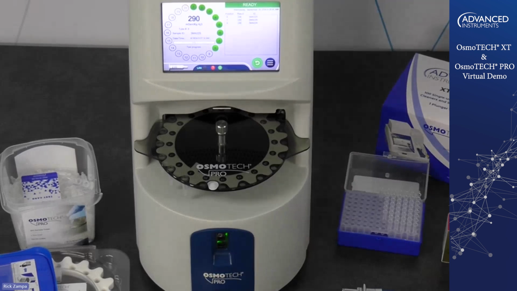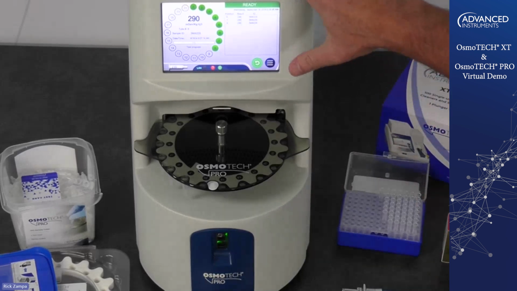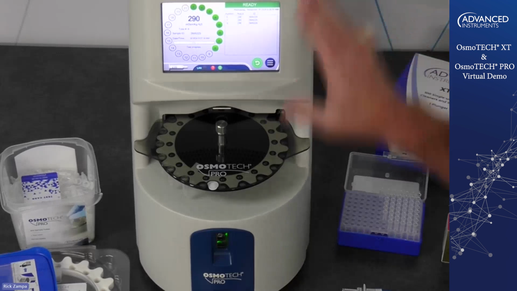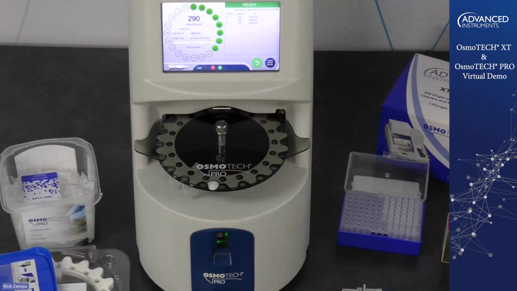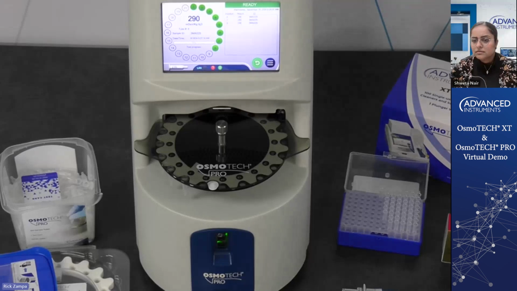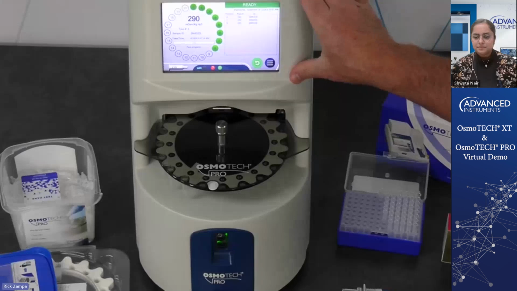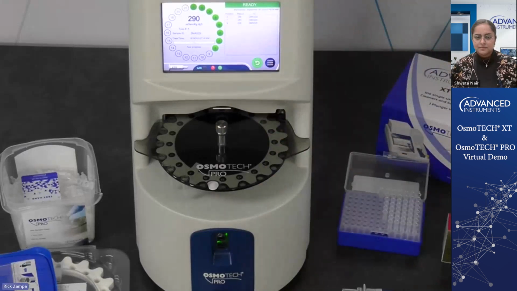So with that, I will ask for questions about the OsmoTECH Pro. Again, functionality and features between the two instruments from a software standpoint are identical. So everything I showed you on the OsmoTECH XT applies to the OsmoTECH Pro. So with that, we'll go to questions.